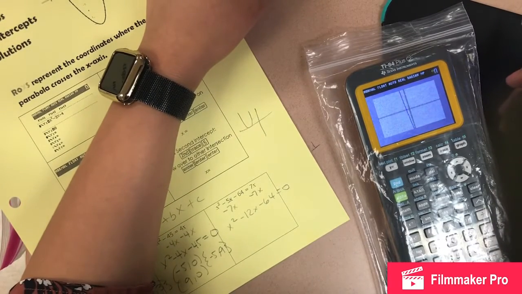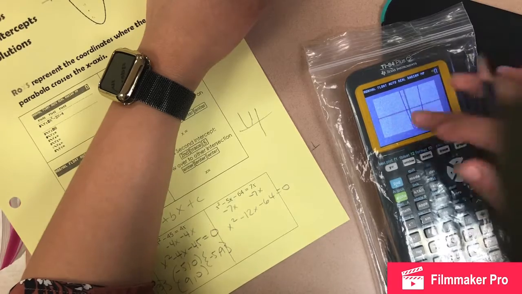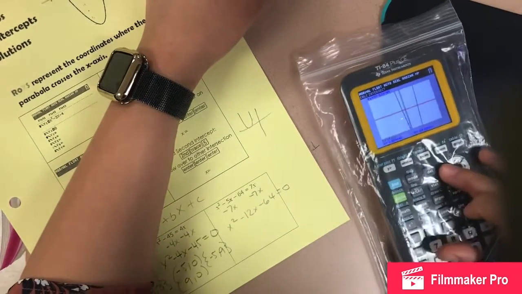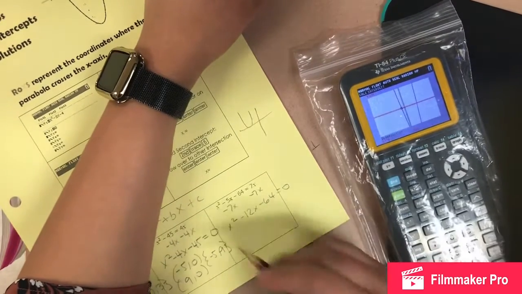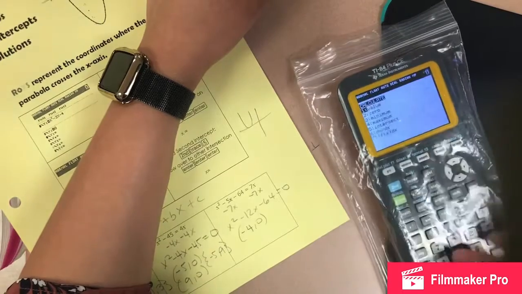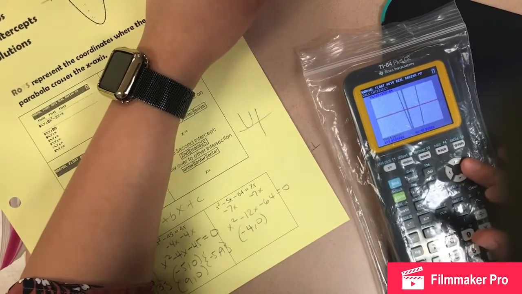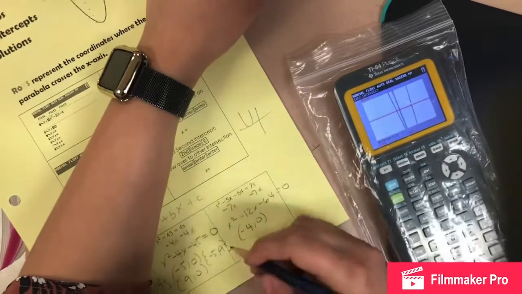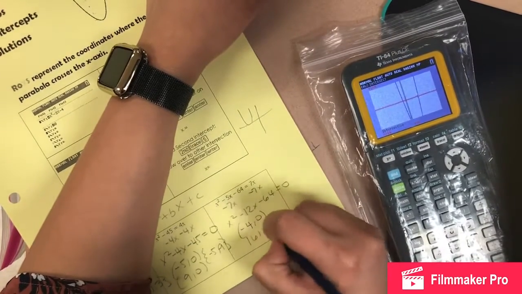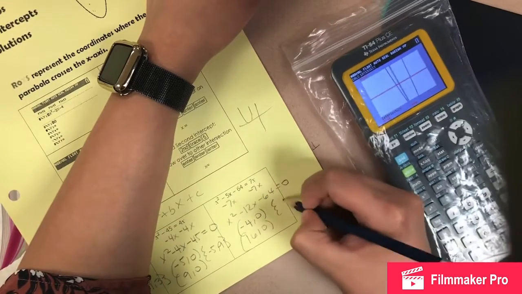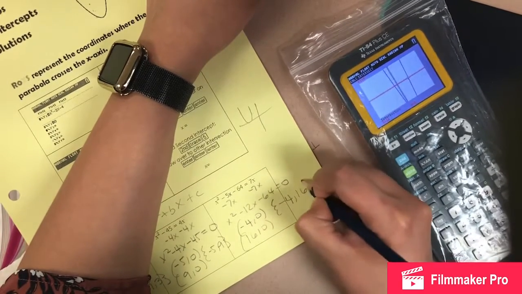Now I can see both. Again, we want to find both, so we're going to second trace 5. Make sure you're close to the left side. And that one is -4, 0. Then I do second trace 5 and go to the right. Enter, enter, enter. And that one is 16, 0. So oftentimes you do have to zoom out, or written as a list, -4, 16, like that.